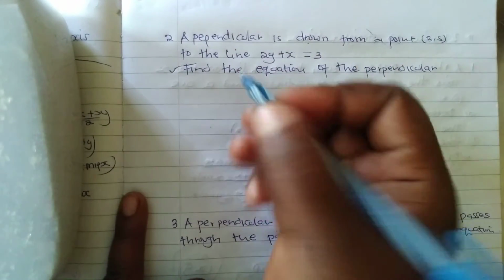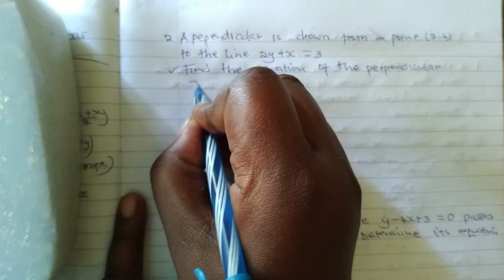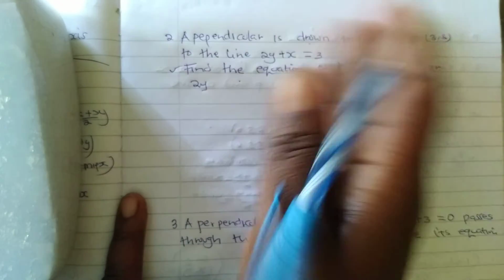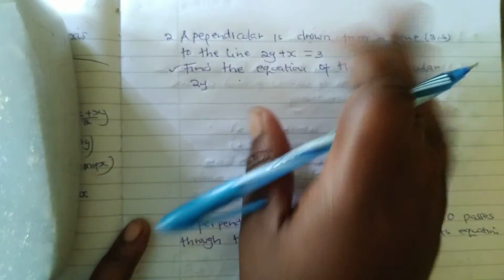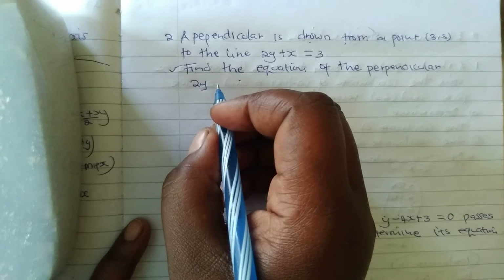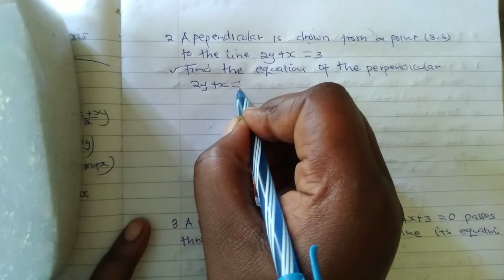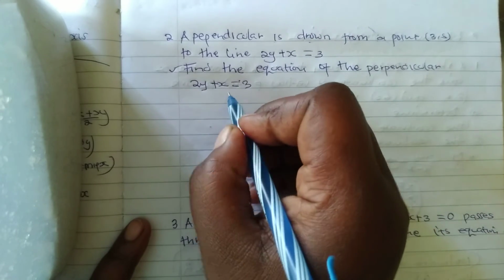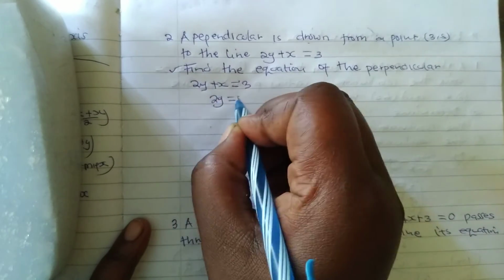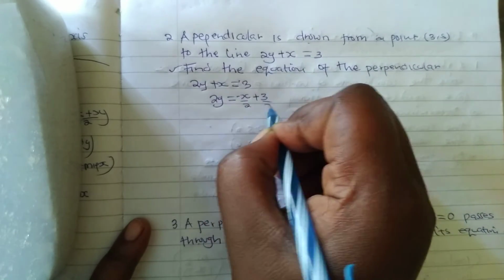So let us start here. First we arrange this. Arranging 2y plus x is equals to 3, you get 2y is equals to negative x plus 3, over 2 over 2 over 2.